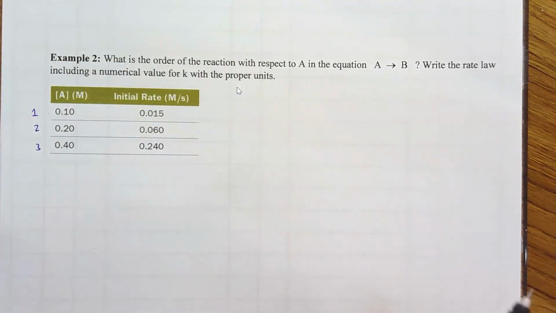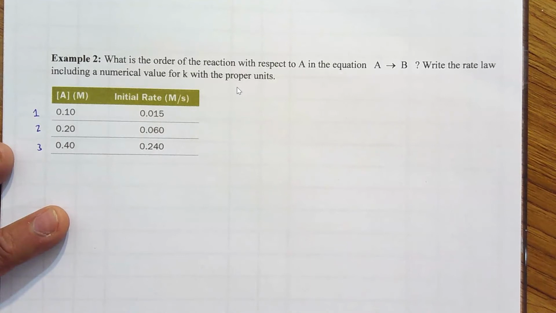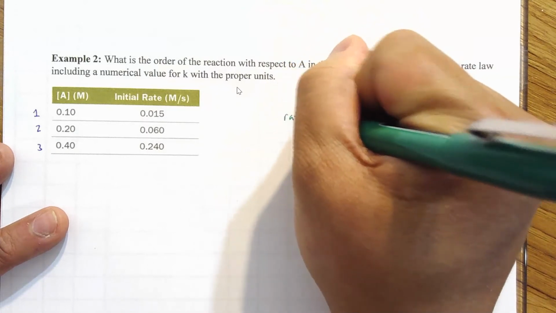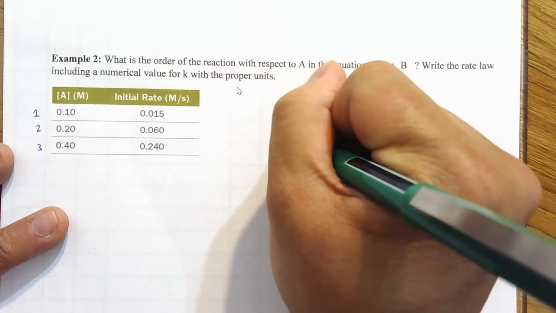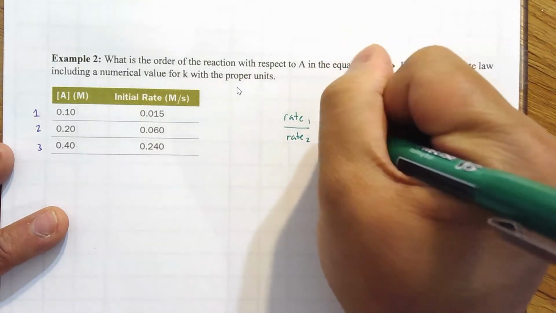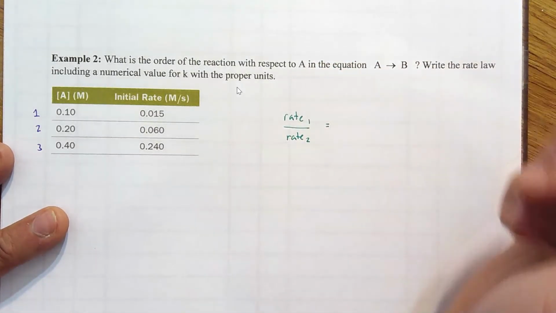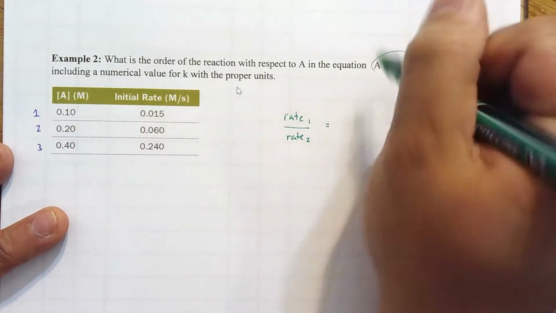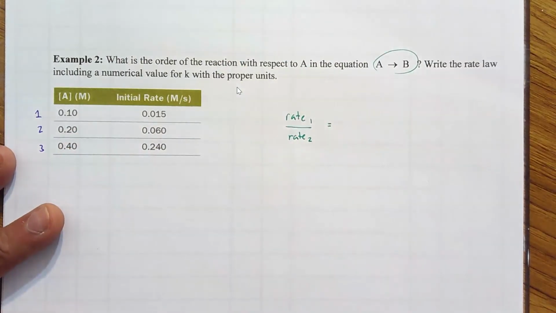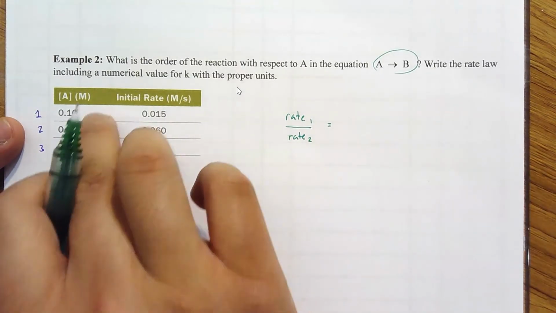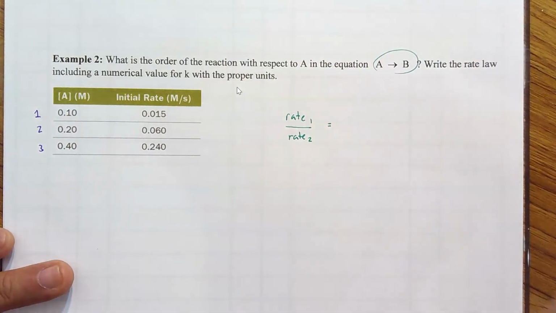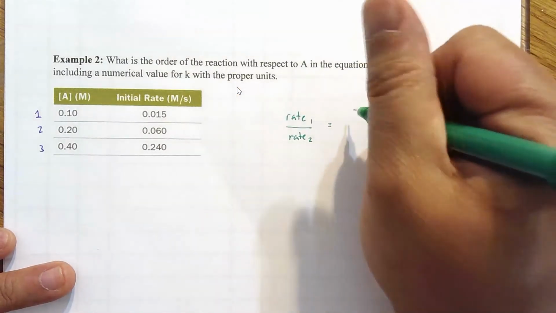What we want to remember, we'll get to this in just a bit, but let me give you a couple of math points to remember. If you have rate 1 over rate 2, you could set these equal to the same k. It's the same reaction at different concentrations of A. It's still going to be the same k. K will apply to all the trials. So k is a constant. So the math works out like this.